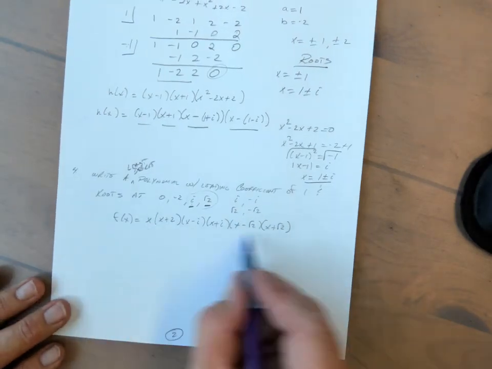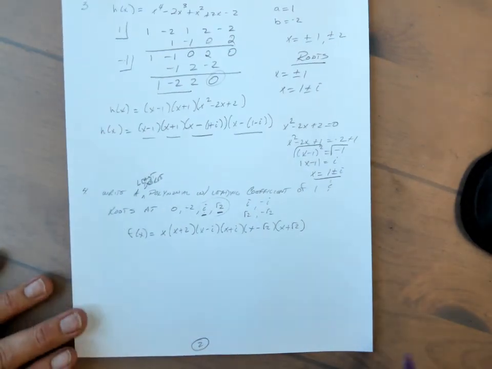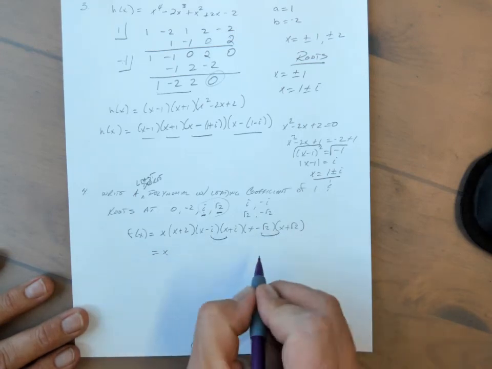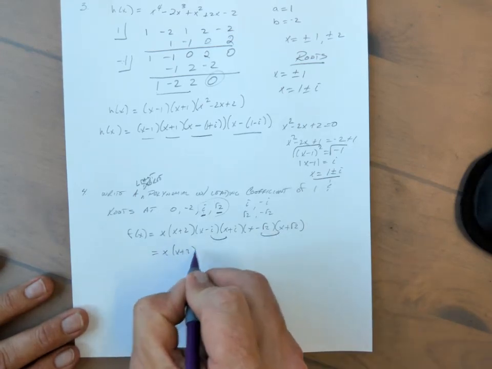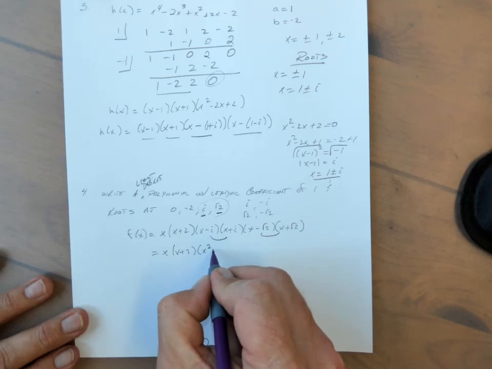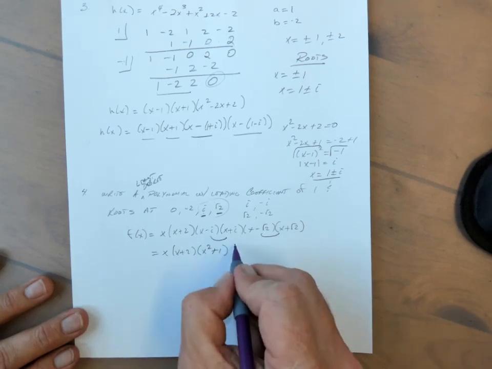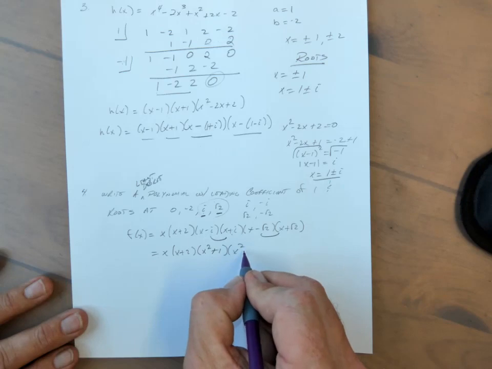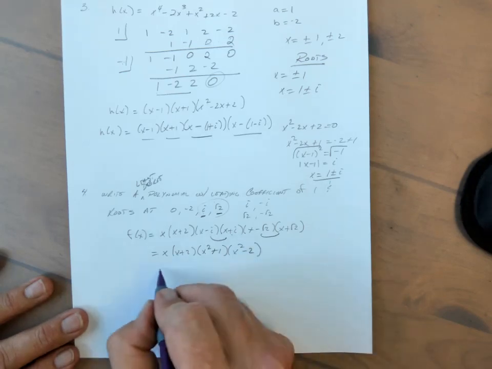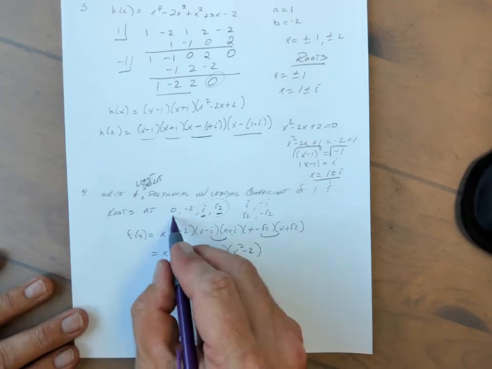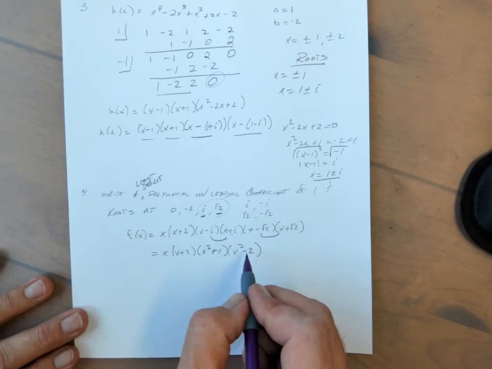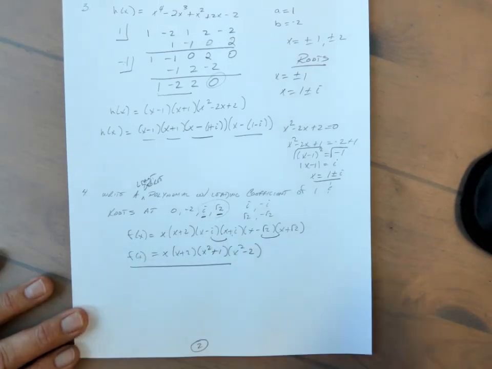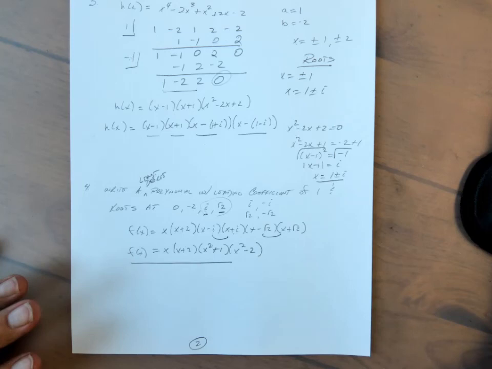So again, here's the fundamental theorem of algebra. Normally we would multiply those, so that would leave us with x squared plus 1, and when we multiply these two, we'd be left with x squared minus 2. So there's our polynomial. Hope that helps, and we'll see you soon.